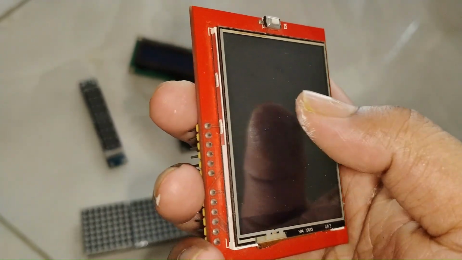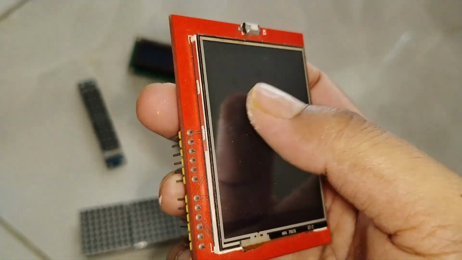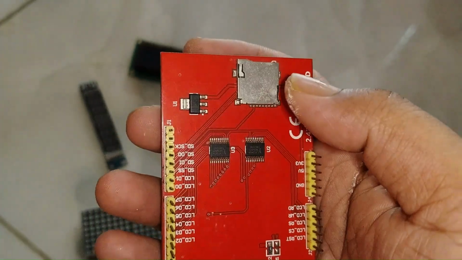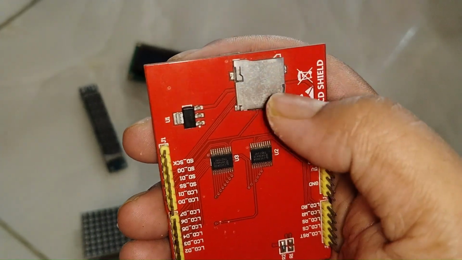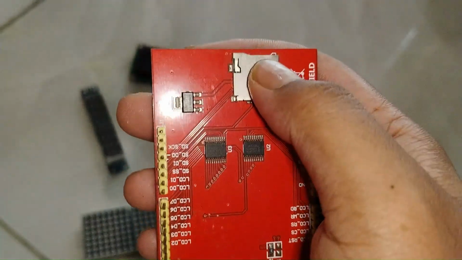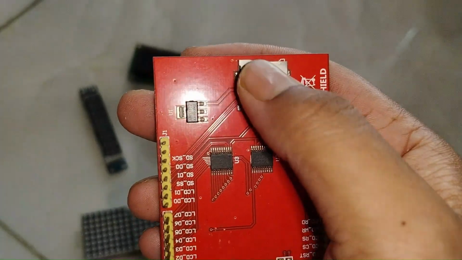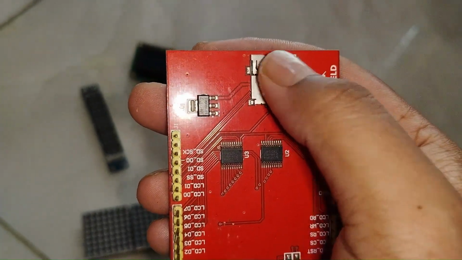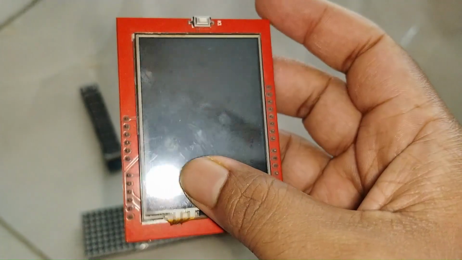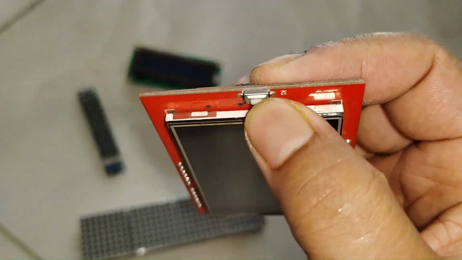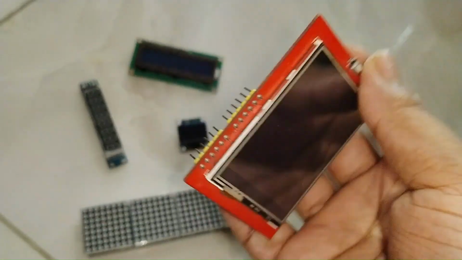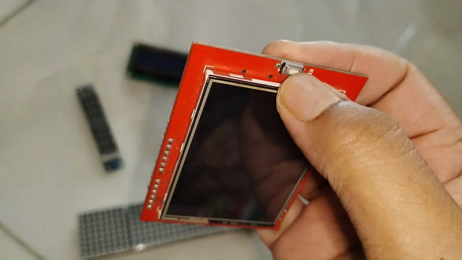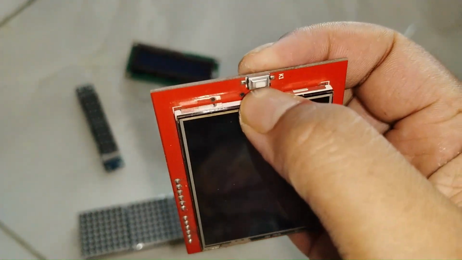It also has touch support, and it has a micro SD card slot, so you can extend its memory by using this display. Here is also a push button. You can use this button as your Arduino reset button.